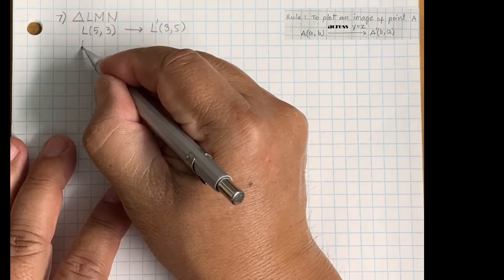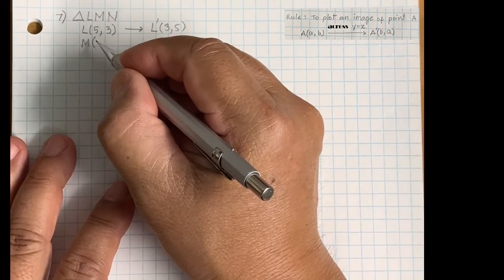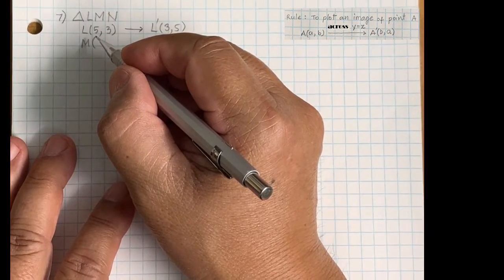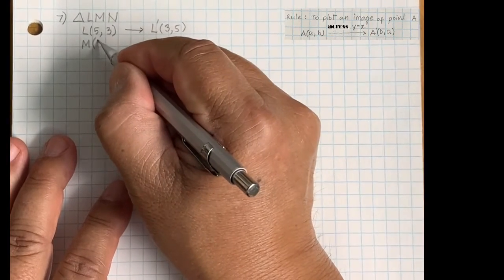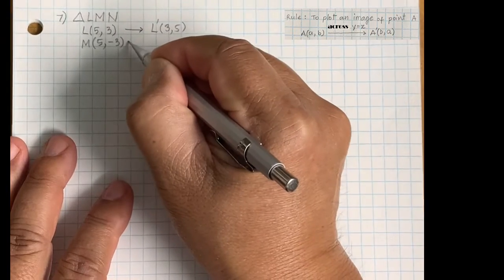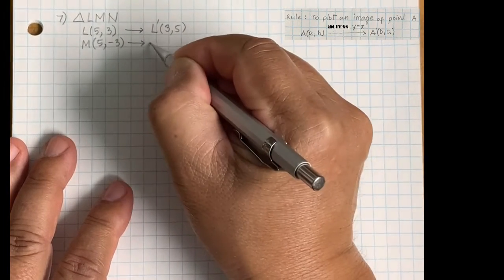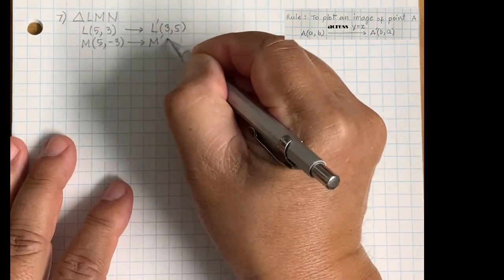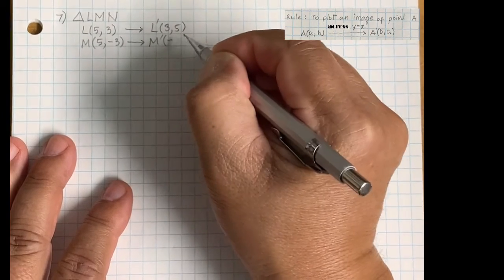M is (5, -3). Then of course M prime is going to be (-3, 5).